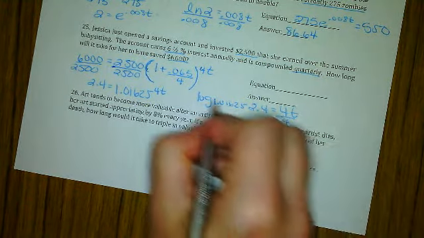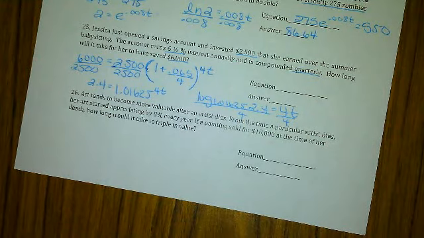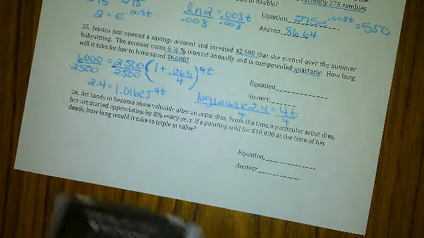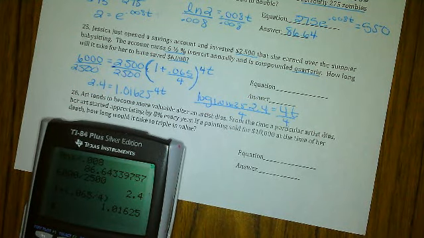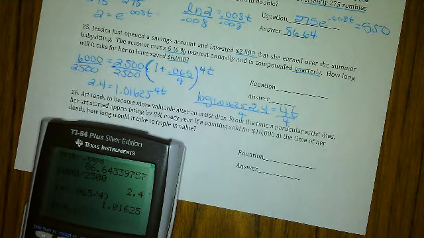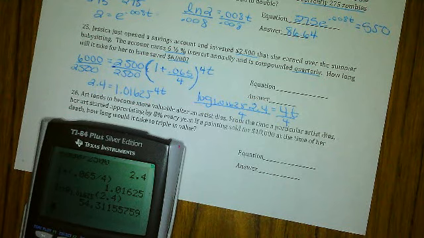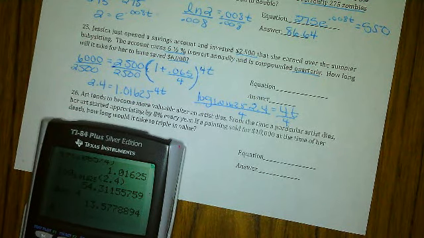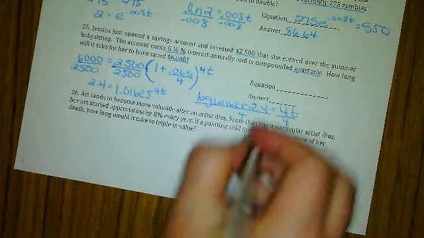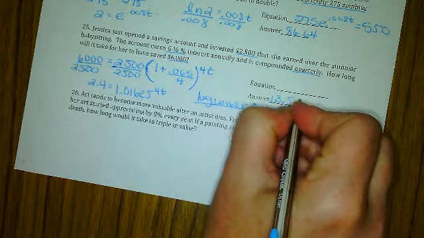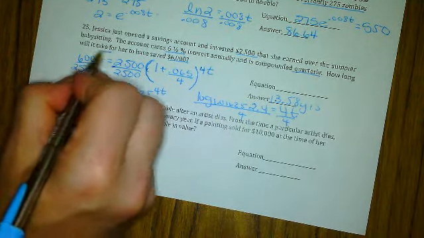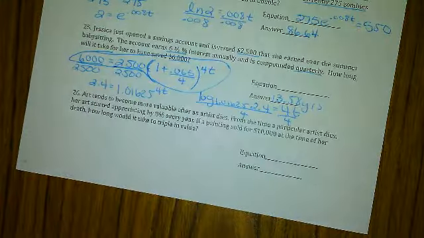Okay? And now I want to divide by 4. Alright, so type that whole thing in. I'm going to type in log base 1.01625 of 2.4. Okay, that's what I get. And then divide by 4. So about 13.58 years. And again, this would be your formula right here.